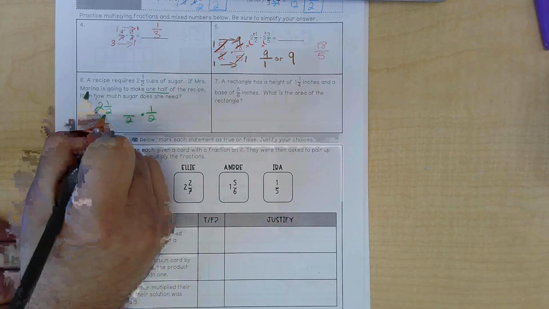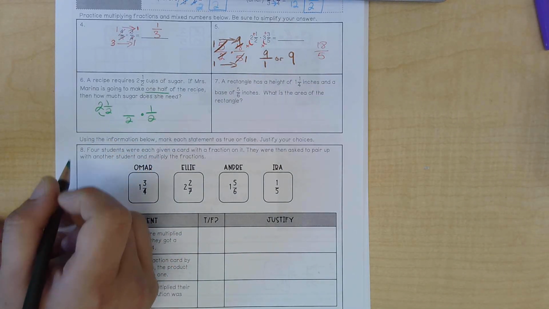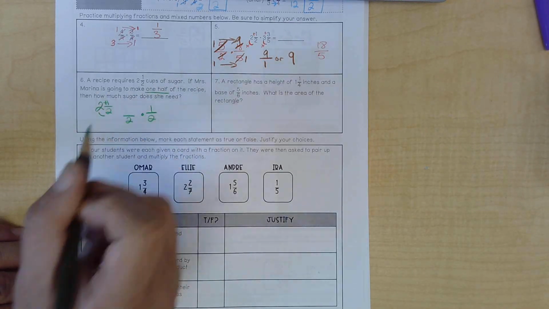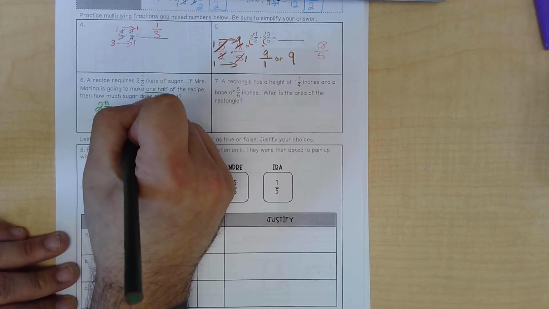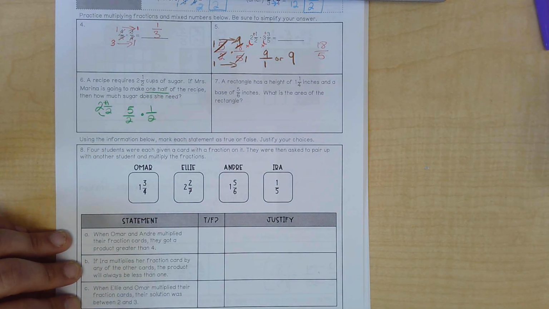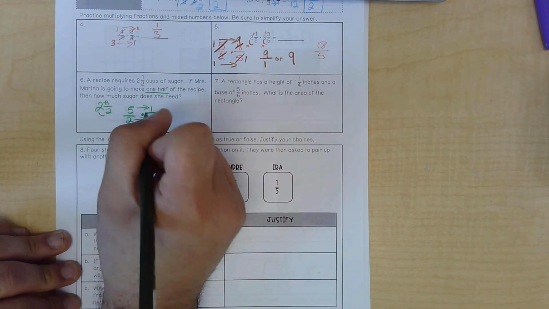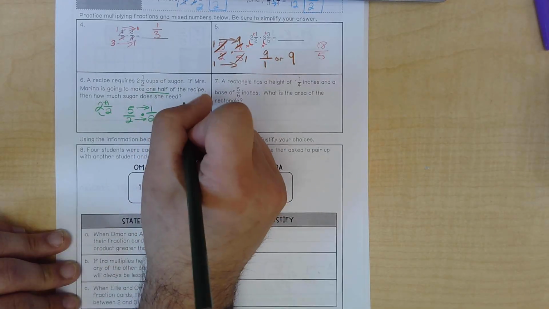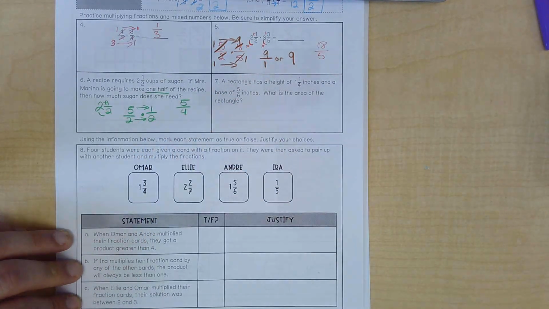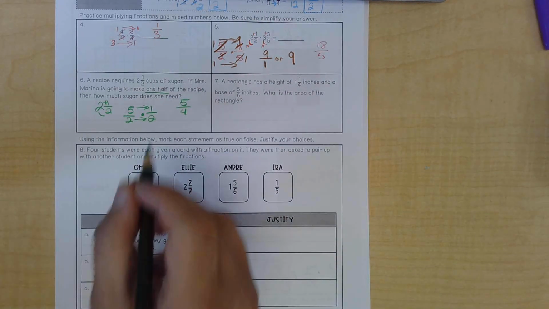So I'm going to get my denominator and my whole number and multiply that. That's going to give me 4. 4 plus 1 will give me 5. And now I have fractions I can multiply. Multiply directly across. I end up with 5 over 4. Well, 5 over 4 is still an improper fraction.